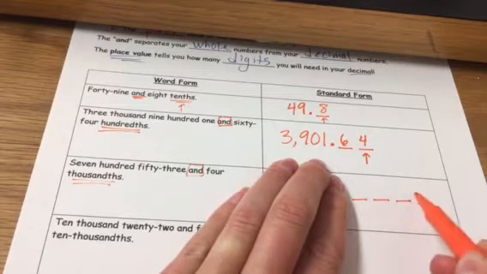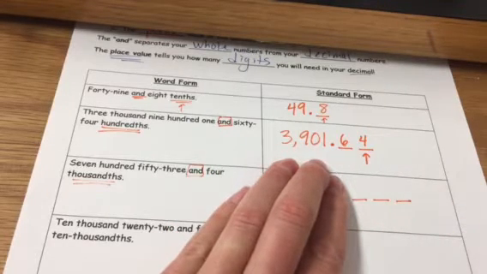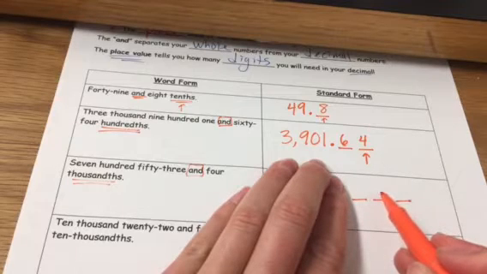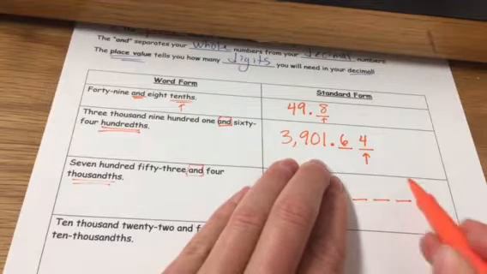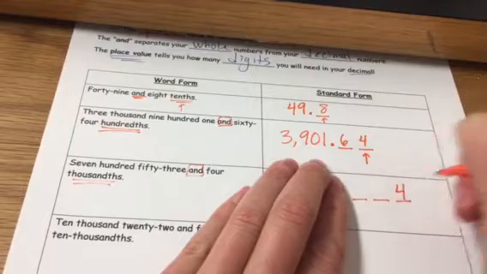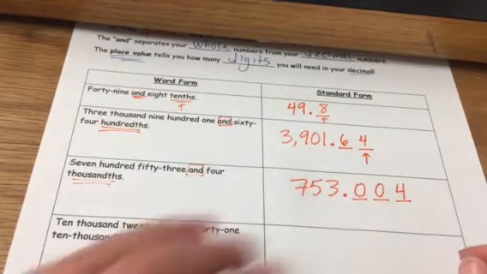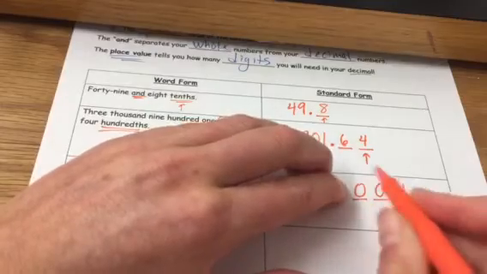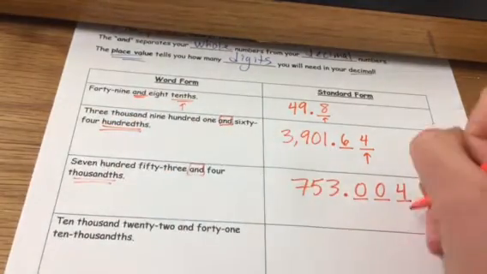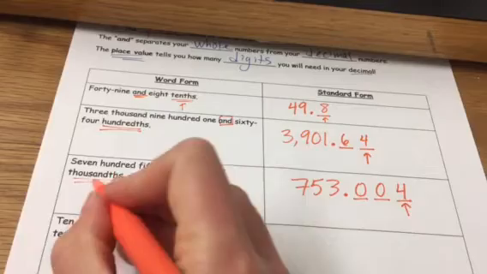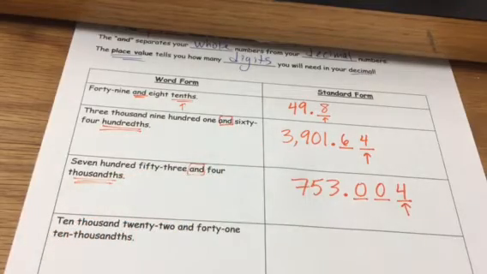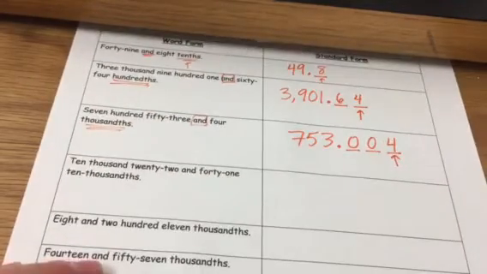So if I do a 4 with zeros behind it, that'd be 400. If I put a 4 here, I'd have to have a 0 behind it. That'd be 40. I need my 4 to be here, and I'm going to put zeros in front because when I cover that up, that is the number 4, and it's sitting in the thousandths place value just like I need it. So let's do some others.